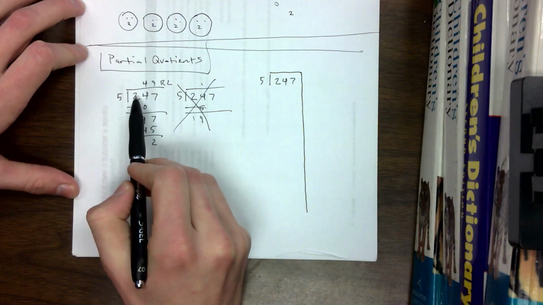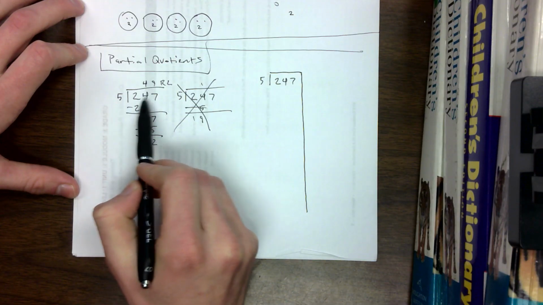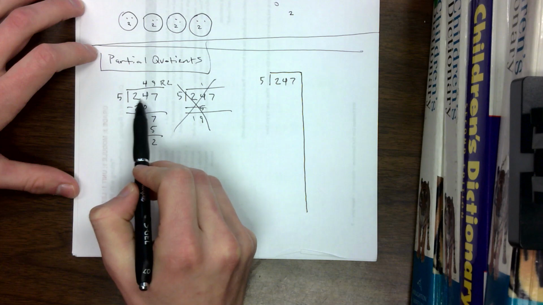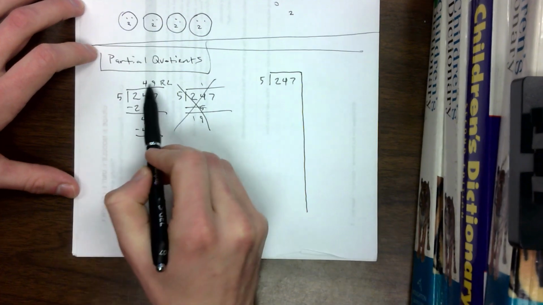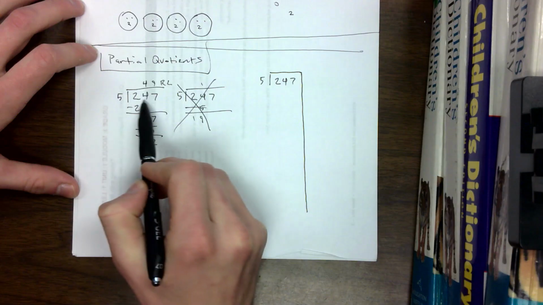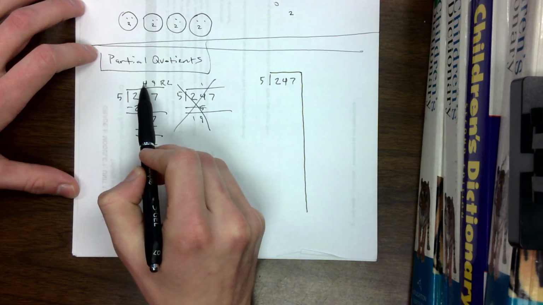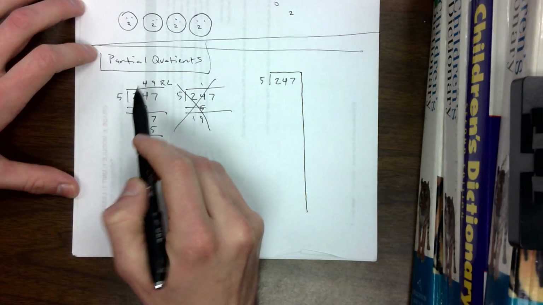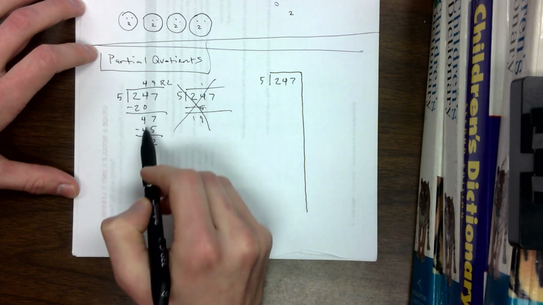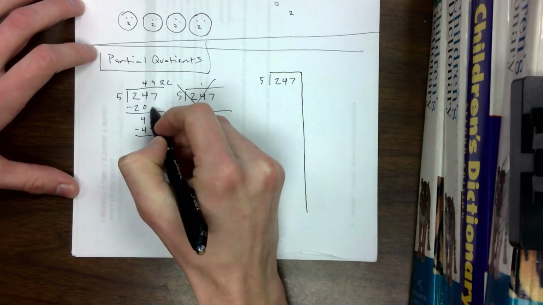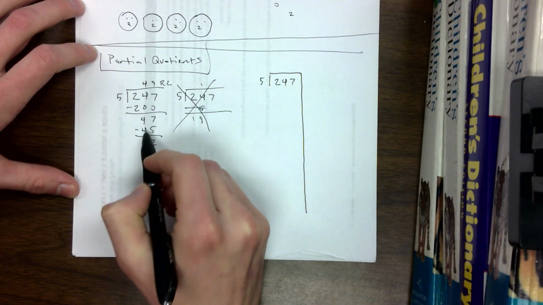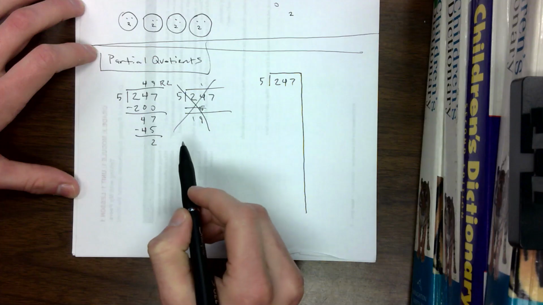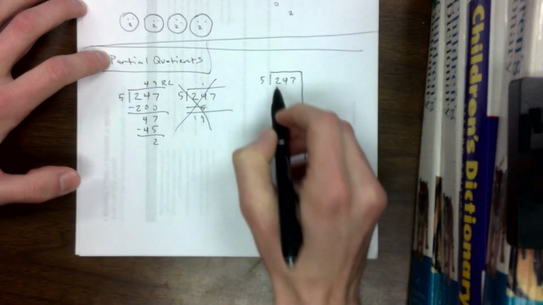So 5 into this 2, or 5 into the 24, it's not actually 5 into 24, it's 5 into 240. This 4 is 40, so 5 goes into 240 40 times. And so then 5 times 40 would be 200. And so we're actually subtracting 200 from 247. And that's why we have 47 left over. Anyway, so that will be seen over here.